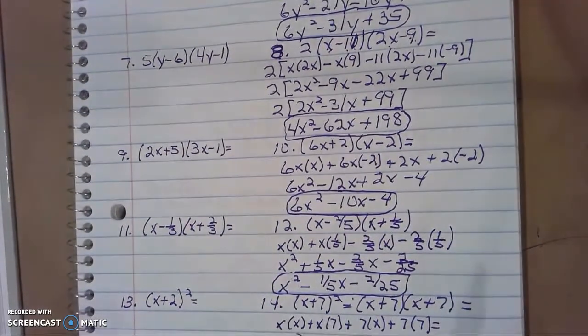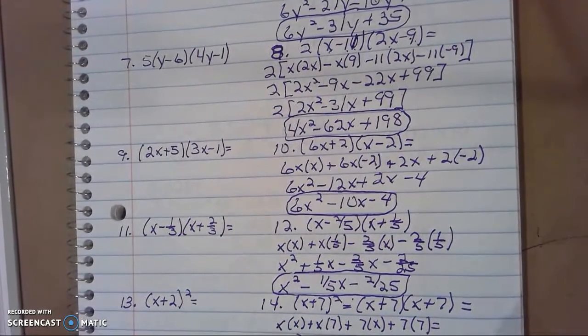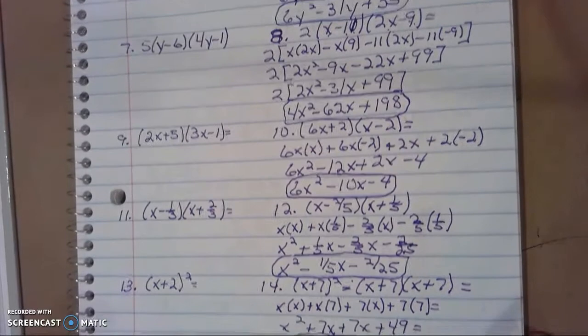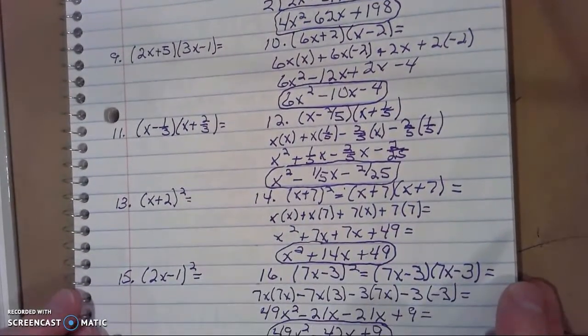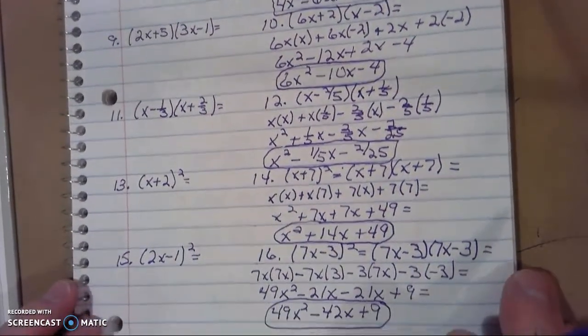Number 9 and 10, you see FOIL again. First times first. On 10, 6x and x are first and first. Outside, 6x and negative 2. Inside, 2 and x. Last, 2 and negative 2. As shown here on this lesson.